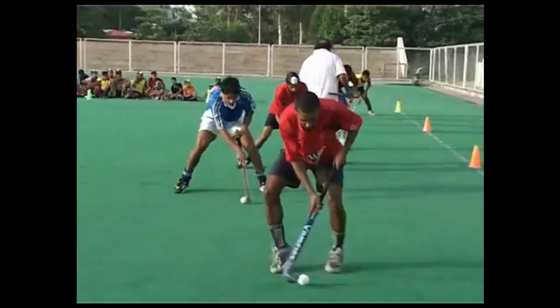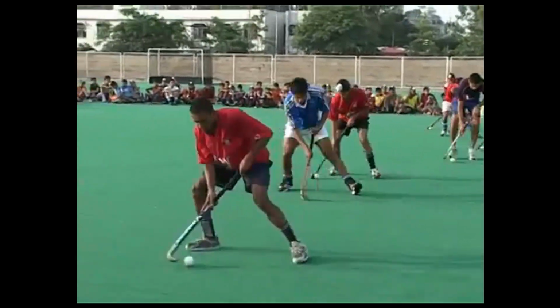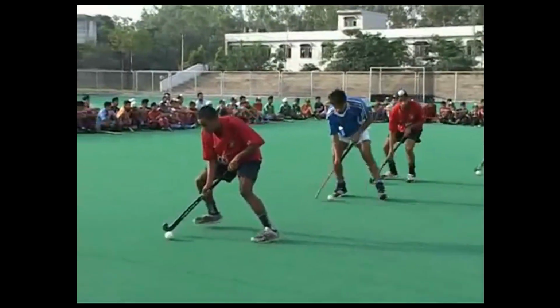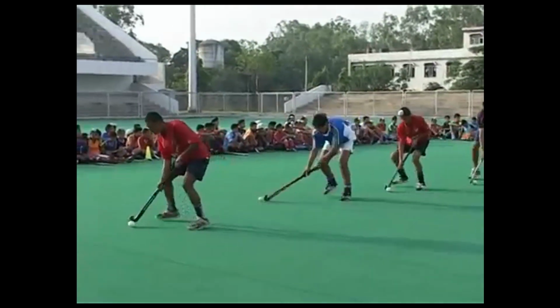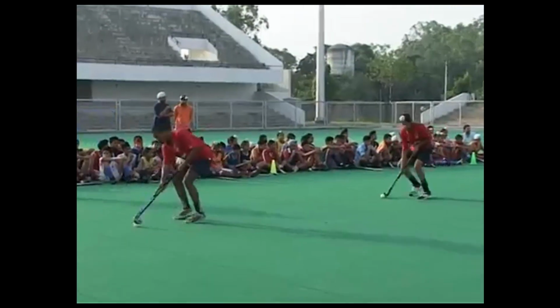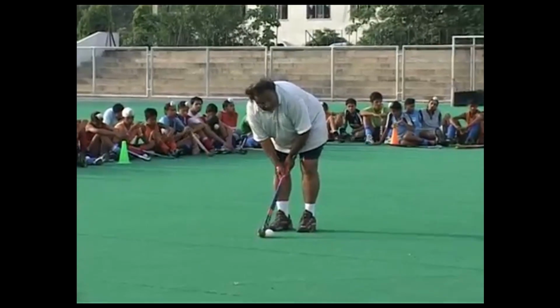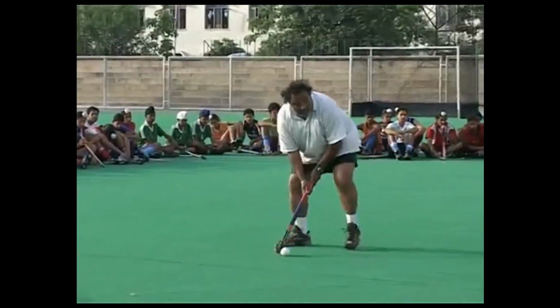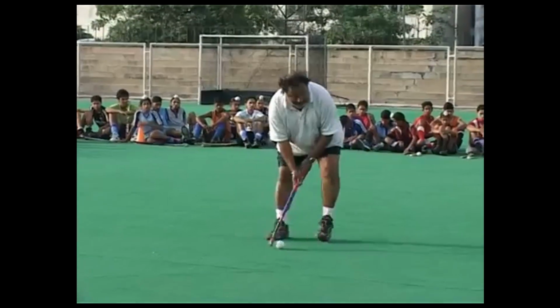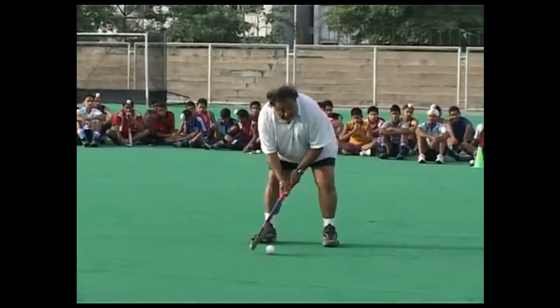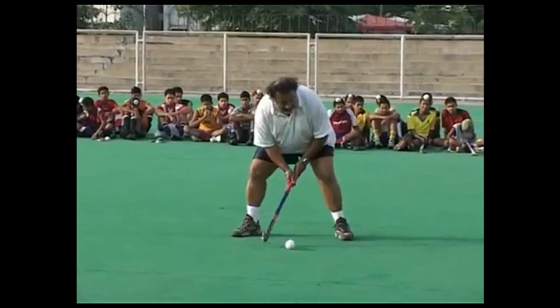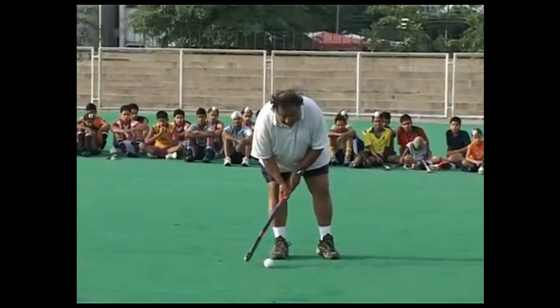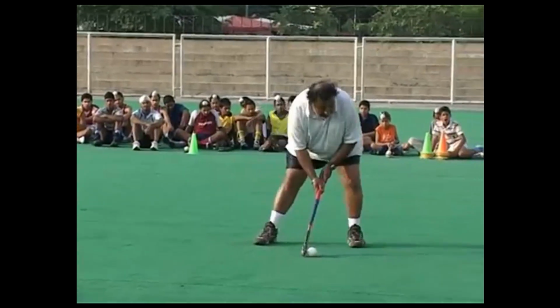Here's the exercise. The young players from the Punjab Institute of Sports, which produced 60 to 70% of the players on the Indian national team in the last decade. Here Shiv is demonstrating body feints and stick feints to apply intimidation tactics, and it does wonders in a game situation. We hardly do these days, and this is the exercise to develop it.